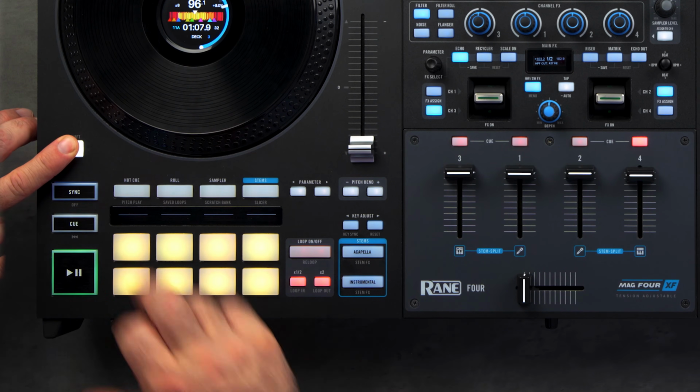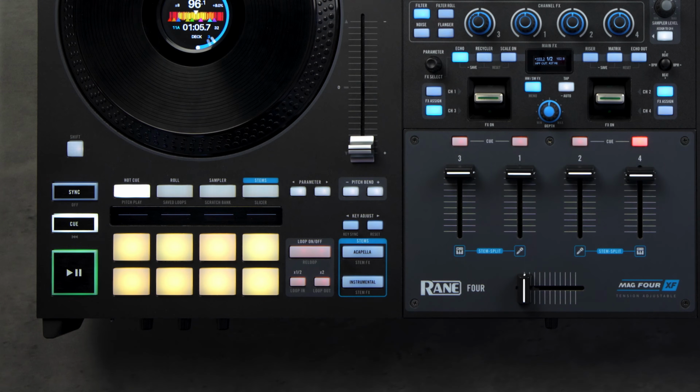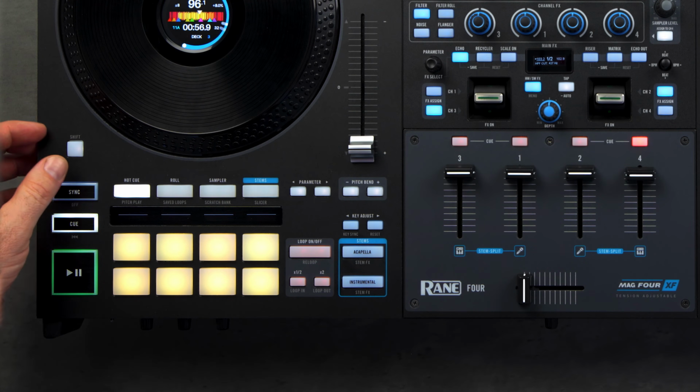To access the custom user pad mode, just hold Shift and press the Hot Cue pad mode button. While in this mode, all 8 pads and the 2 parameter buttons can be MIDI mapped to various Serato software functions.